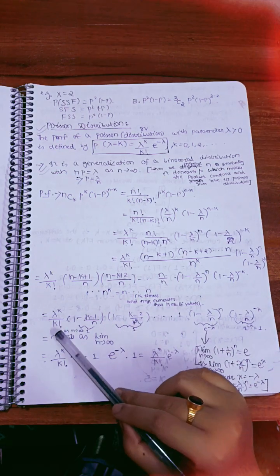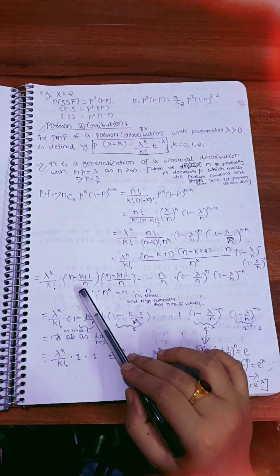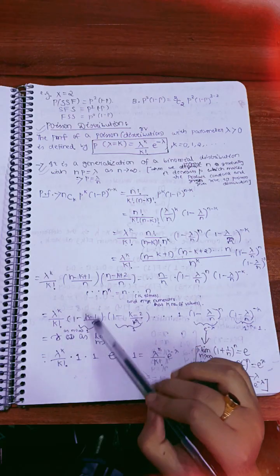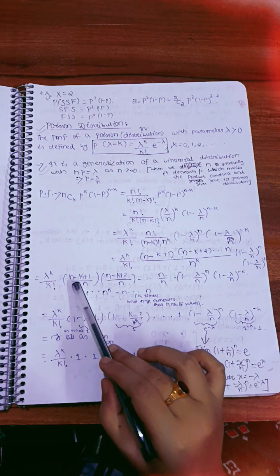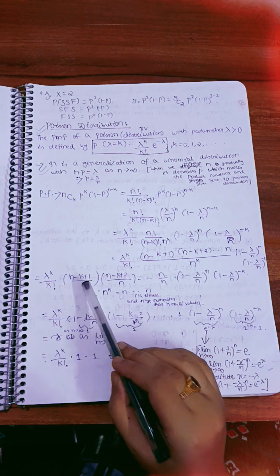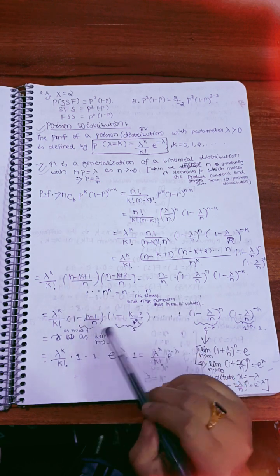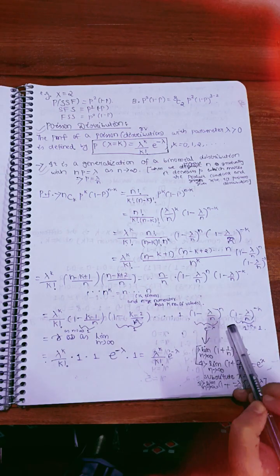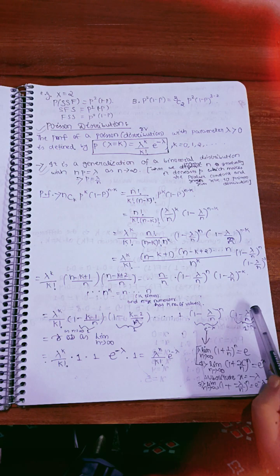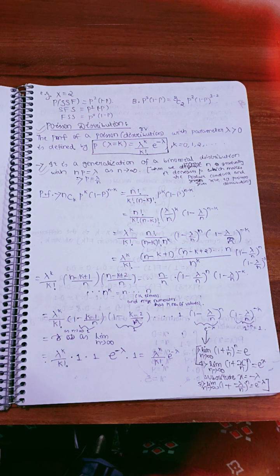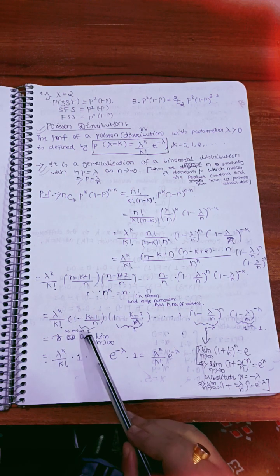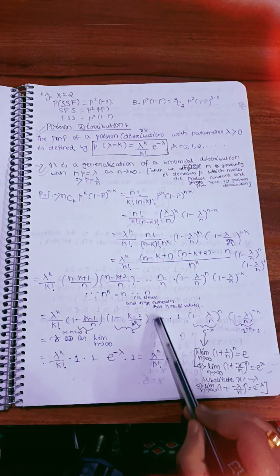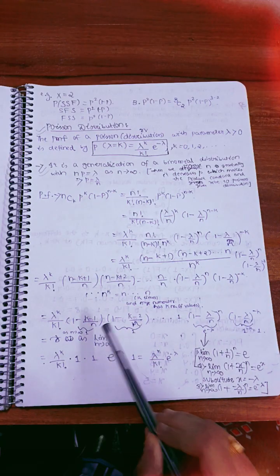Okay, here what we have done is that we have divided it. We get lambda to the k by k factorial, times 1 minus k minus 1 by n, because minus gets common, then the plus becomes minus. Similarly 1 minus k minus 2 by n, and so on, times 1 minus lambda by n to the power n, times 1 minus lambda by n to the power minus k. Now as n tends to infinity, all these terms with n in the denominator become 0. Okay, 1 by infinity is 0.